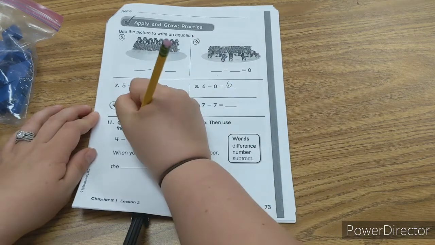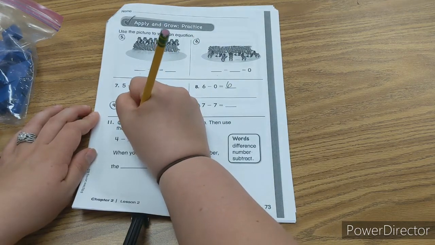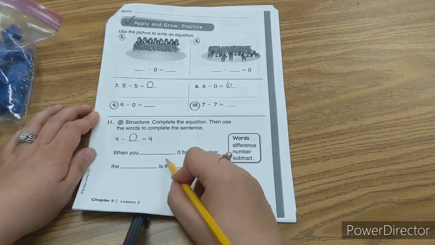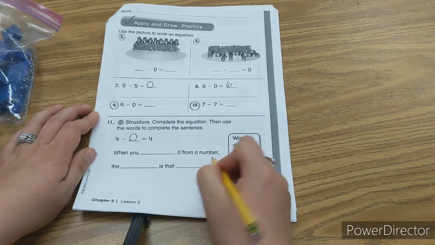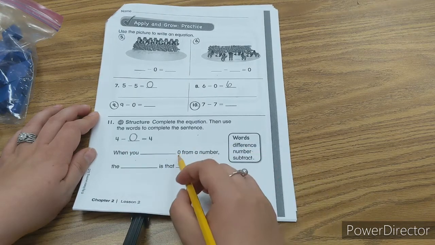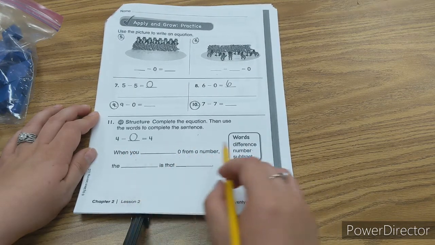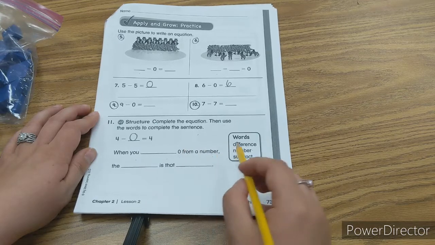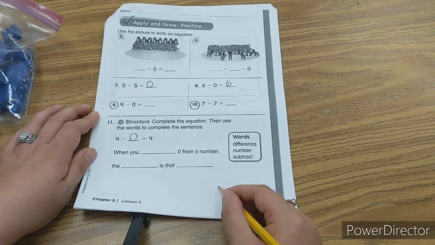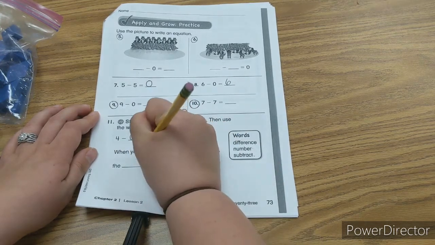Very good. 4 minus 0 equals 4. Okay? When you subtract 0 from a number, the difference is that number. Subtract.